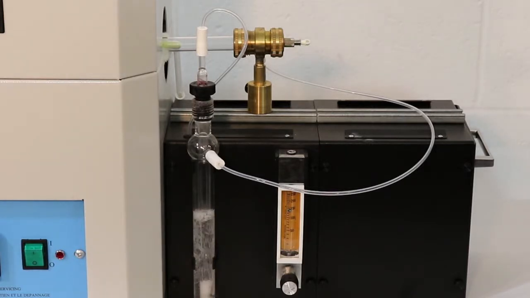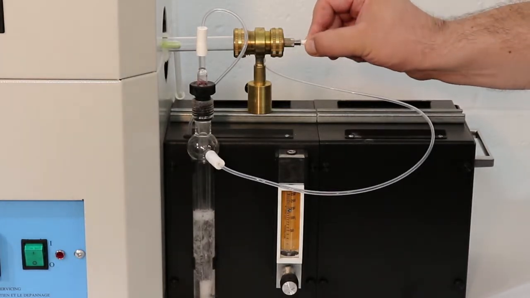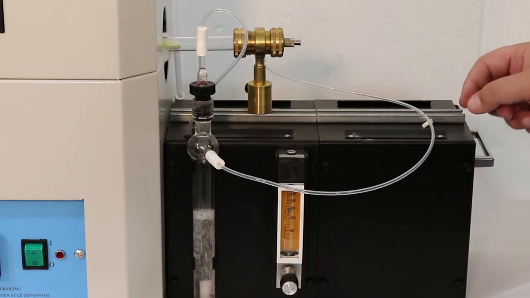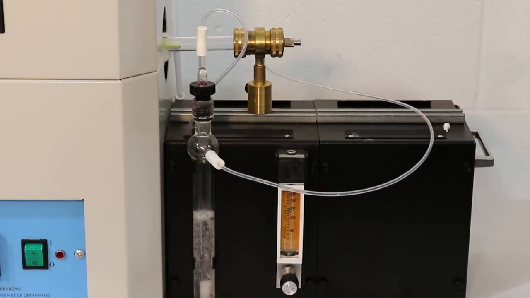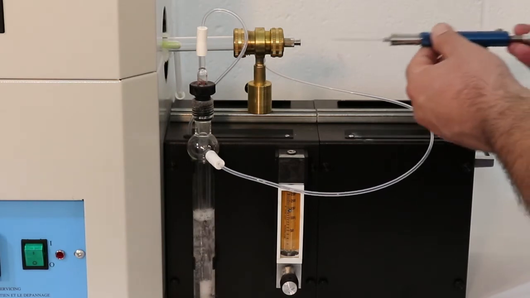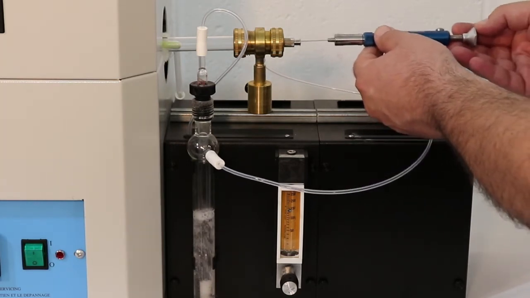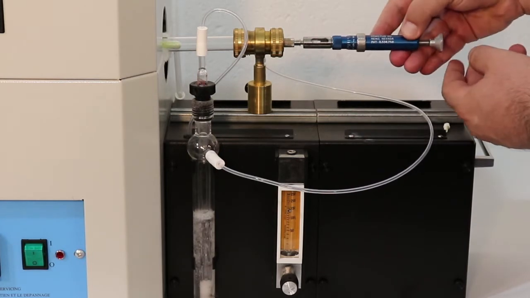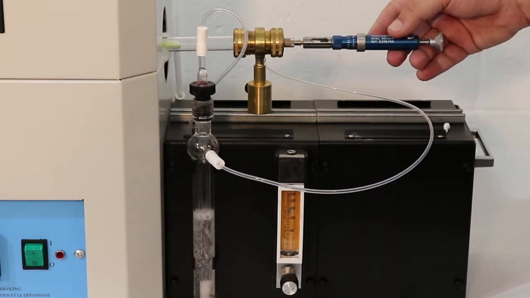To introduce liquid samples, use the provided syringe. Adjust the volume to 200 microliters. Remove the white cap at the end of the breech block and insert the syringe. After purging, press the button on the syringe to release the sample. Take the syringe out and put back the white cap.